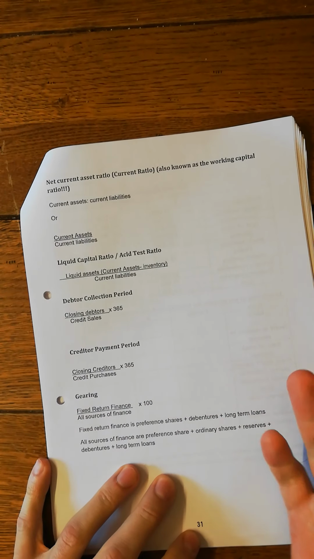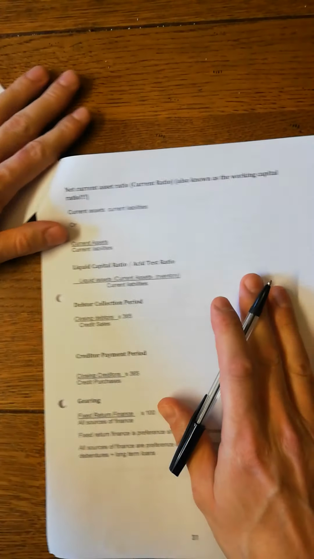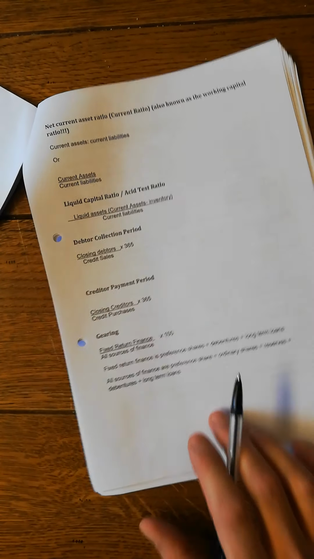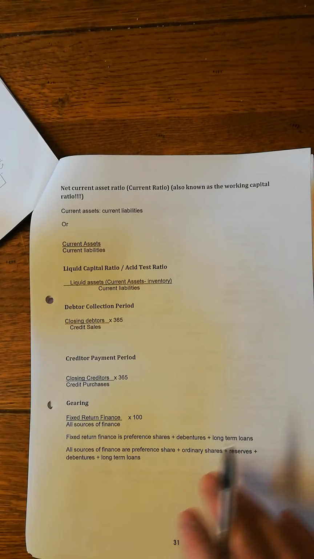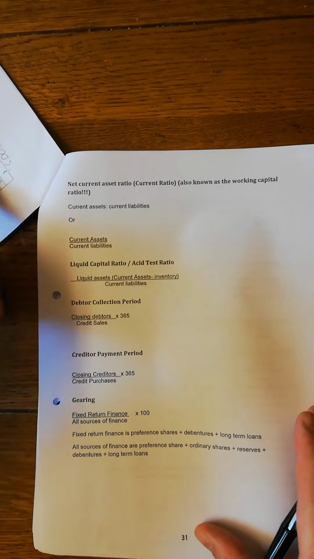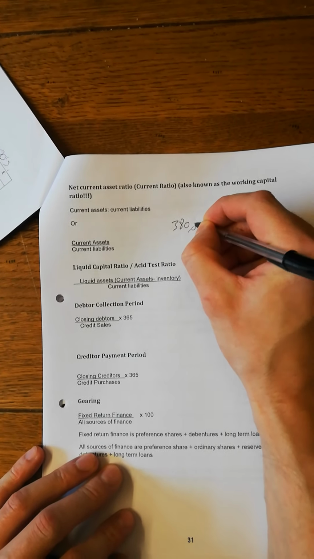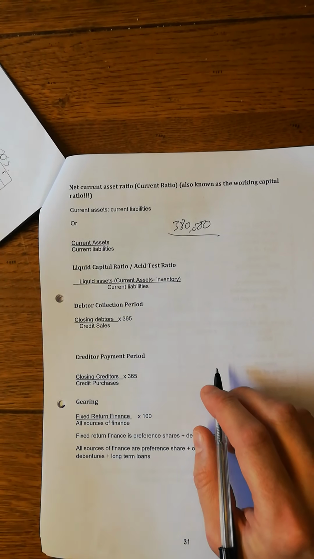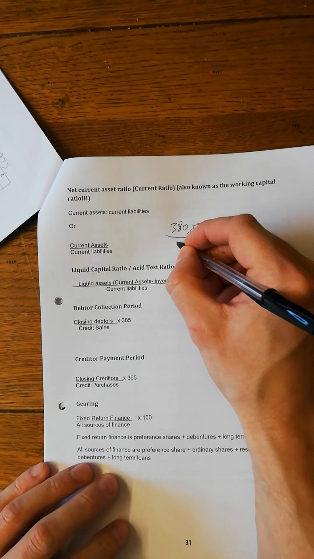So again, we're going to be using the information from the previous page. I'm just going to turn my book. You're not going to be able to see it, but it's just so I don't have to keep flipping back and forth. So our current assets are, let's have a quick look. Current assets total are 380,000 from the previous page in the second column there. So 380,000 is our current assets. Our current liabilities are 210,000. All right.